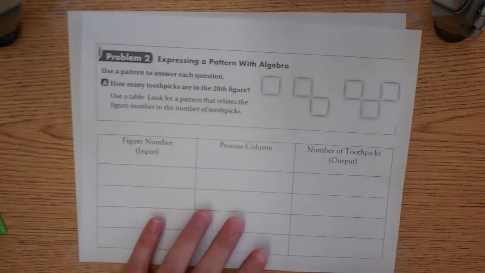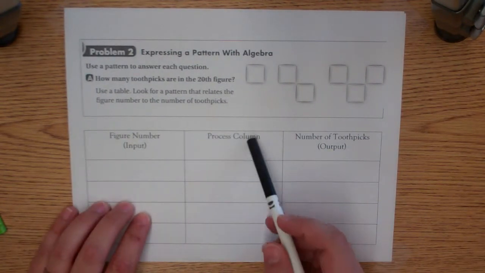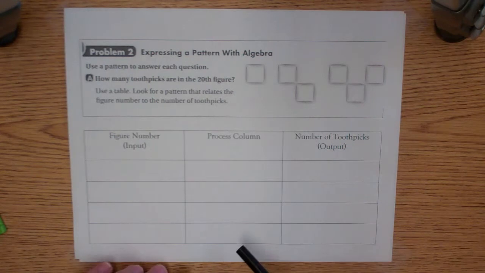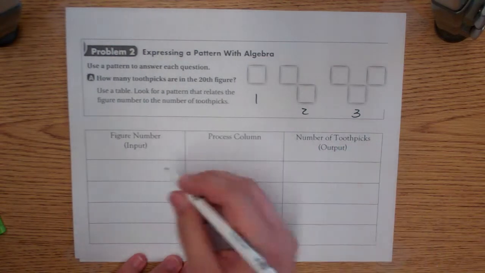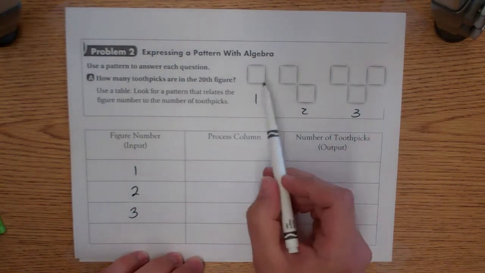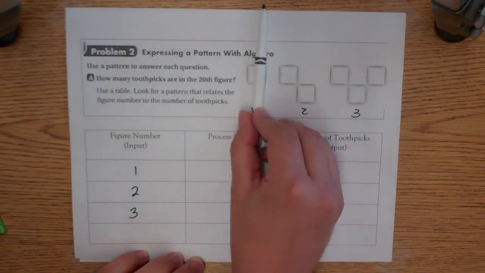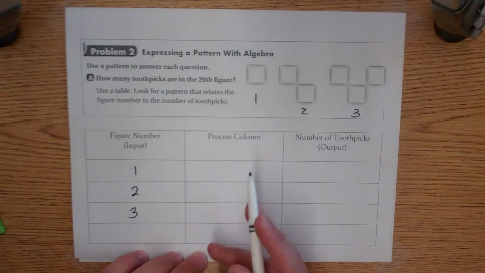Now, we can also use a table to help us figure this out, with our figure number or our input, a process column, which we use to help figure out the process, and then our output column. So here we have some toothpicks that make up some squares. This is our first figure, second figure, and third figure. So let's put those over here, figure number 1, 2, and 3. It doesn't matter what the figures are. This is your first one, this is your second one, and this is your third one. All right, so now our process column.